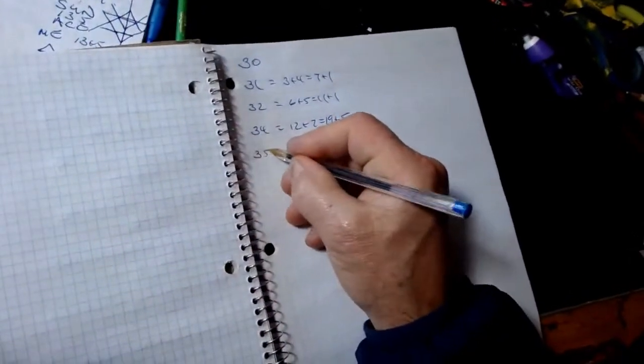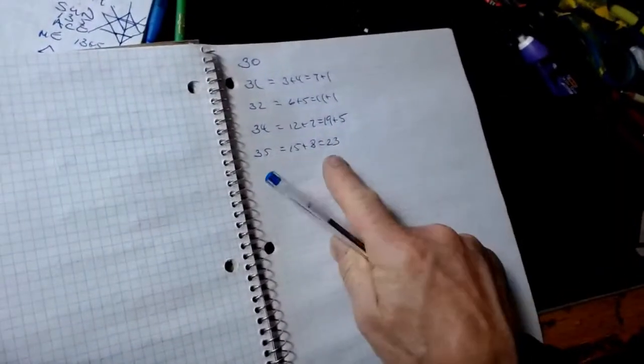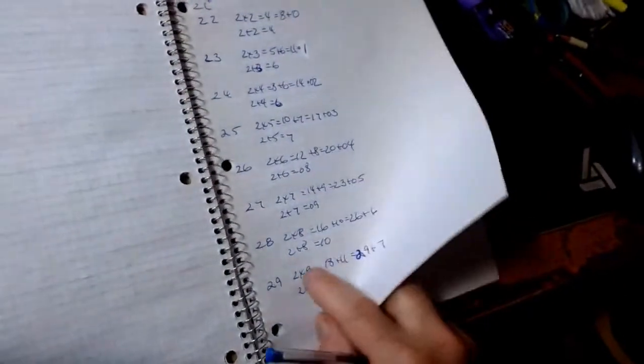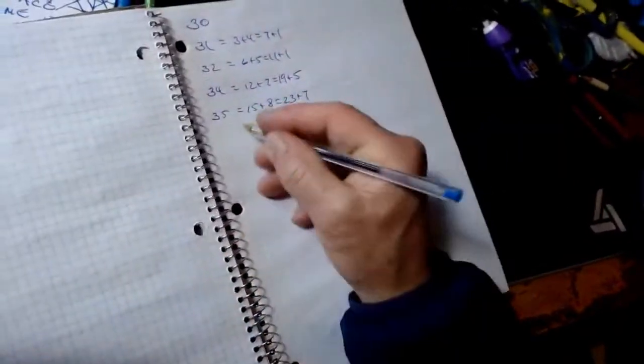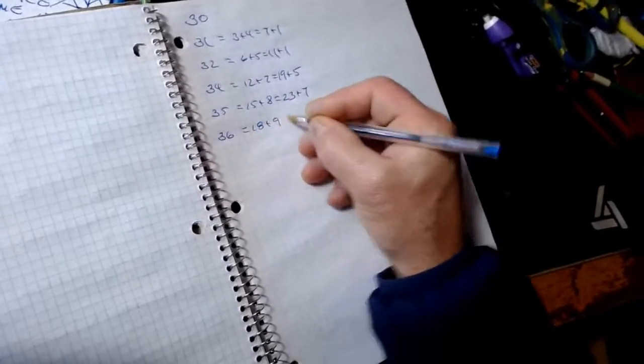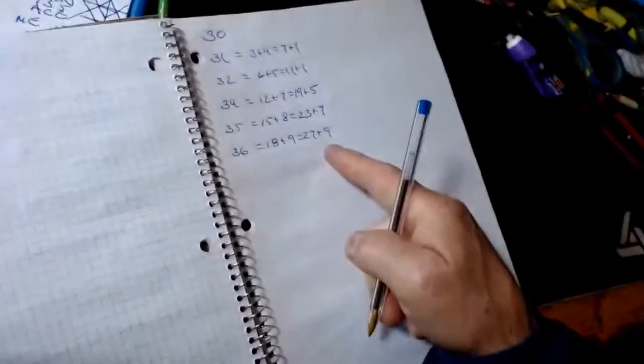The 35 is going to equal to 15, and 8 equals to 23. And we've done 23 already. It'll be 23 and 7. We've done 7 already over here. So they're going to match up somehow. 36 equals to 18 and 9 equals to a total of 27 and 9. We haven't done that yet.